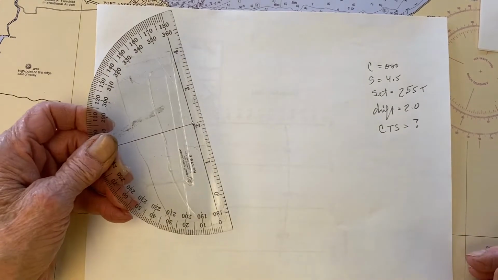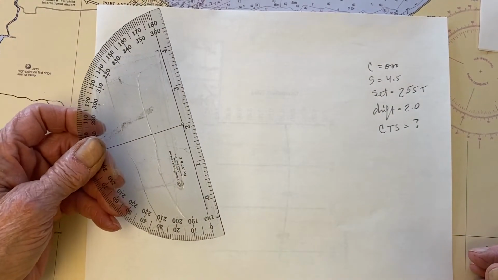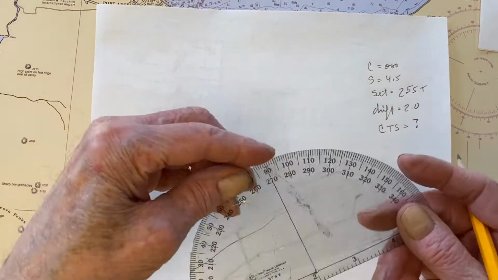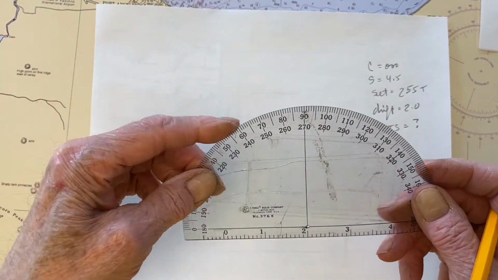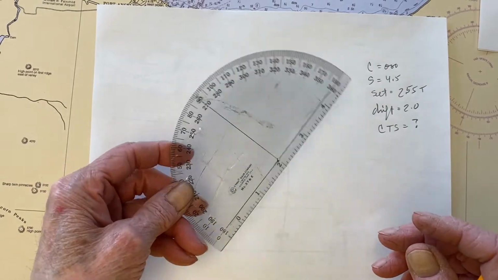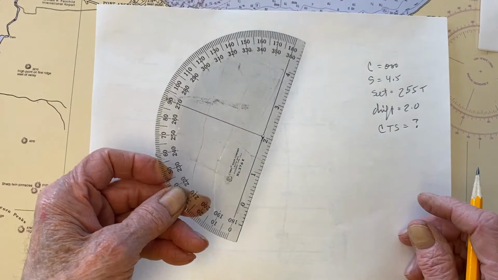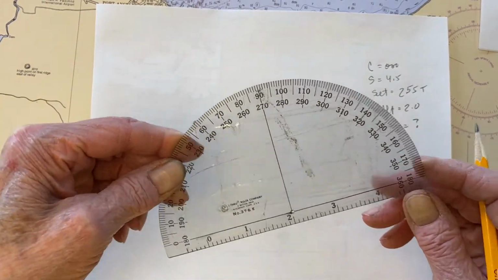Hello, this is an example of solving a course to steer in a known current, and I'm just going to use a little protractor. This beat-up one is a real simple one. It's a Davis see-through. That company doesn't exist anymore. Anyway, if you find one like this, it's pretty nice.